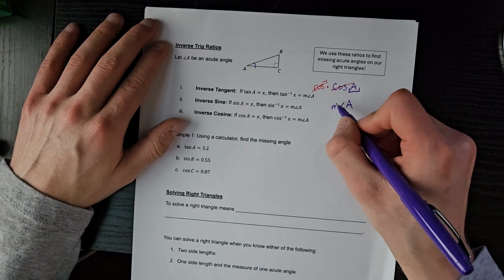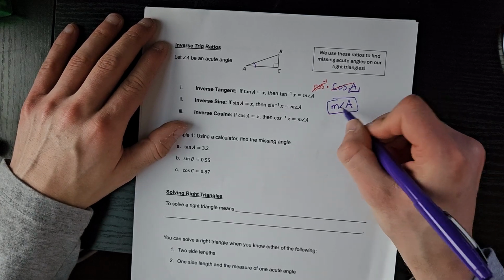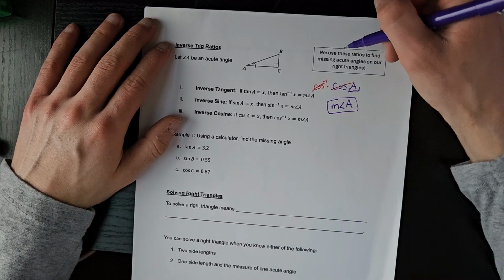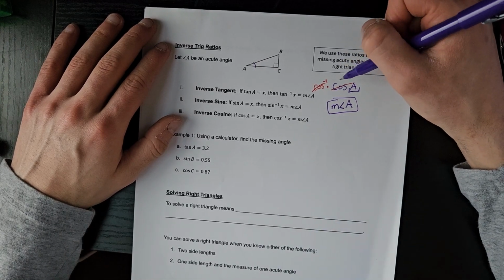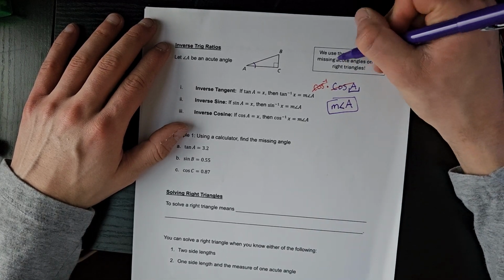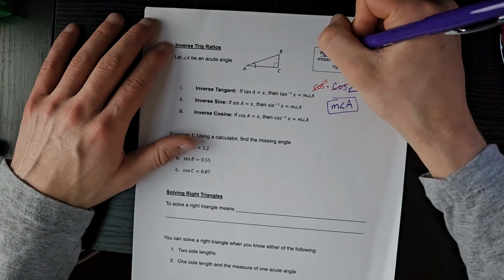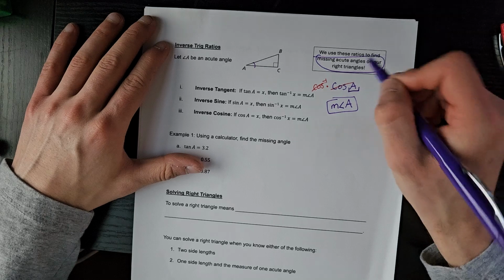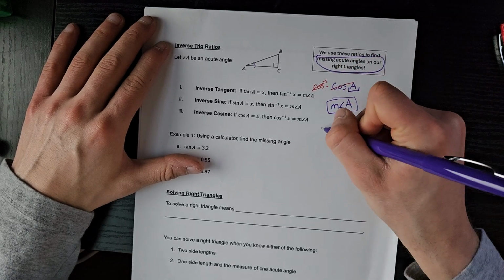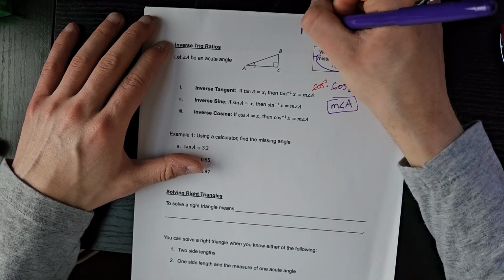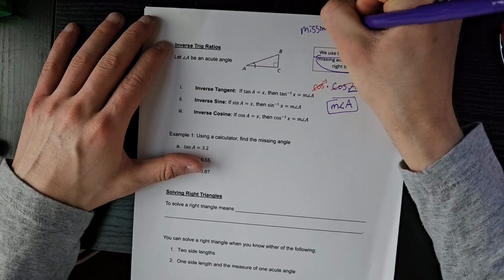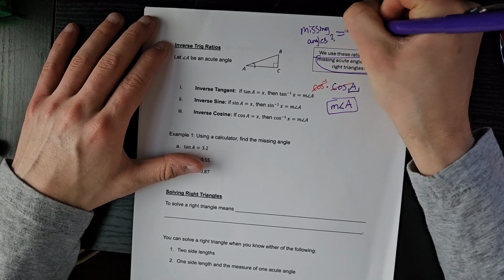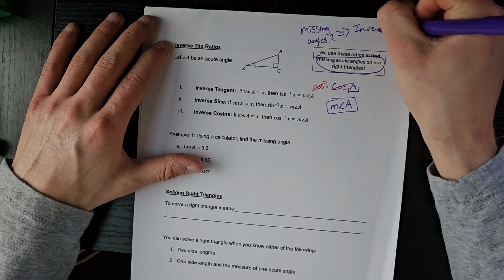You have to do this. And we use these inverse functions to find missing acute angles on our right triangle. So missing angle, use inverse trig. I even write it down because you need to know. Missing angles, inverse trig.